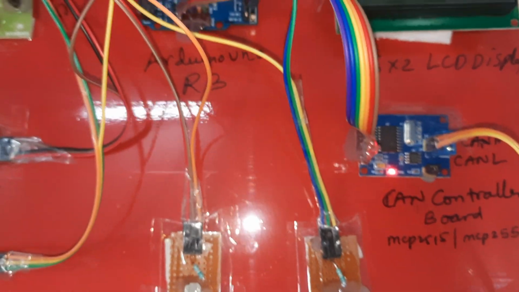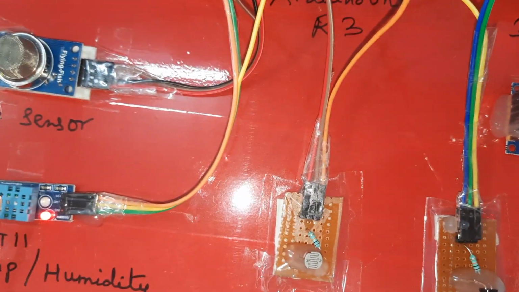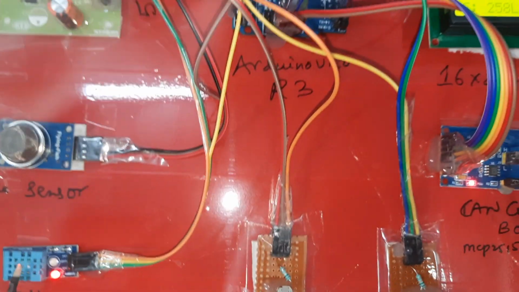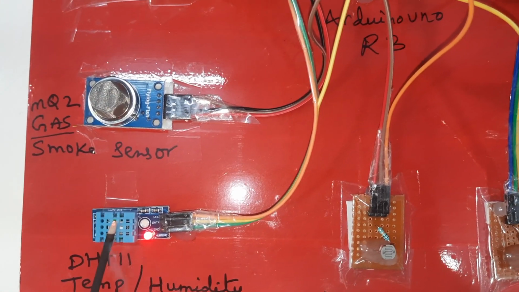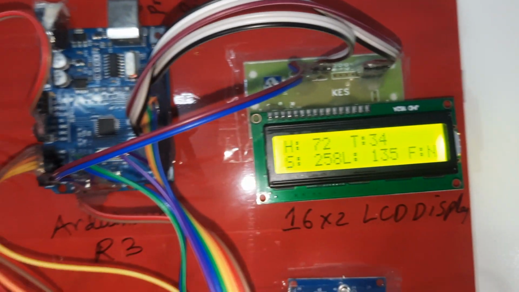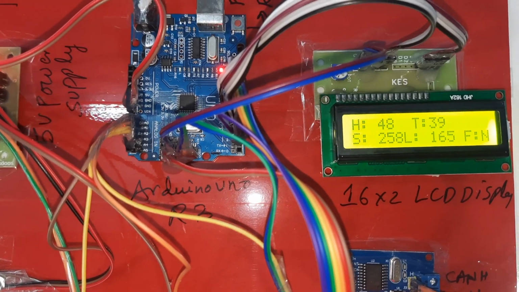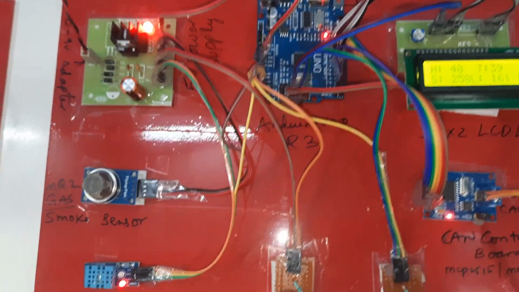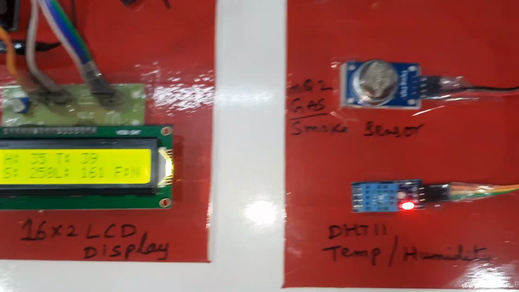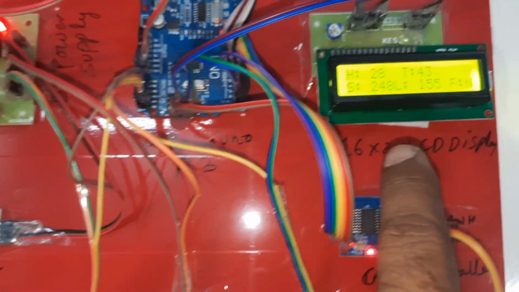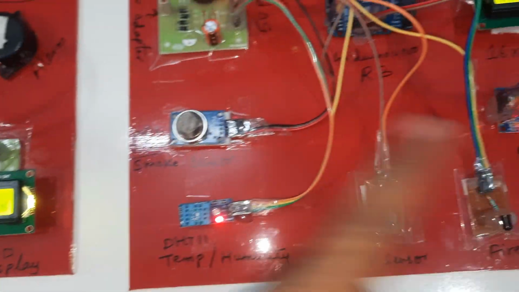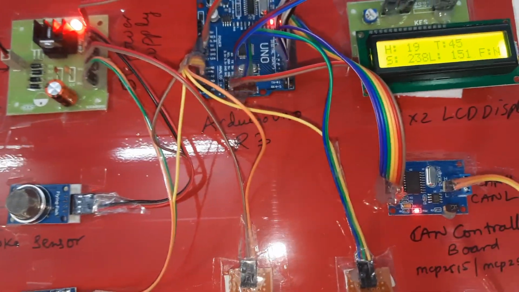Now I will update the humidity value and temperature: 32, 34, 39. It will update one by one. 35, 39, 28, 43. So it is continuous data, one by one, with each and every sensor's data along with the address it will sense.